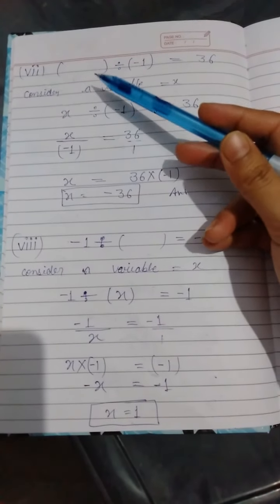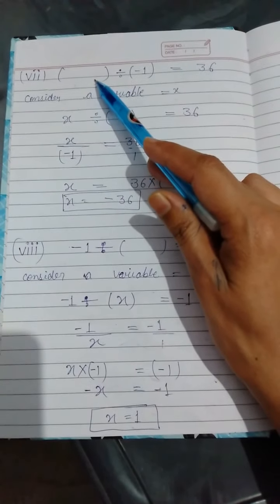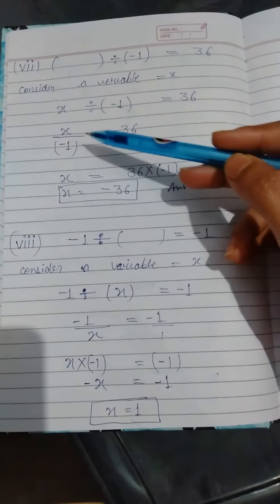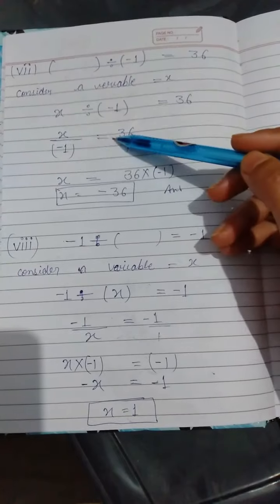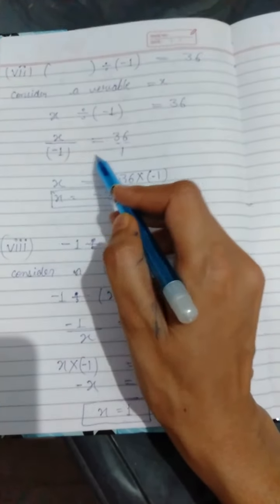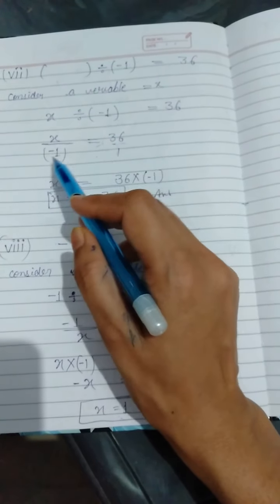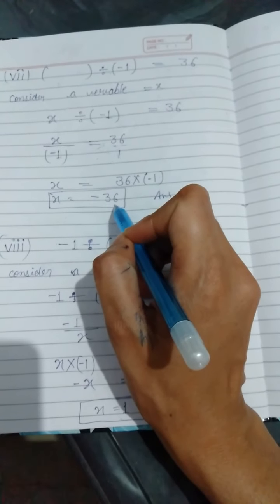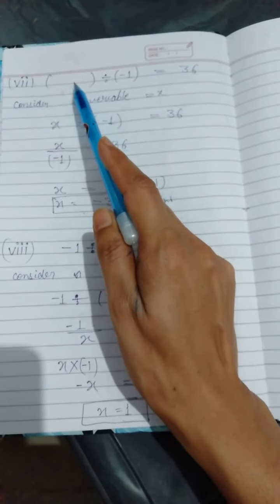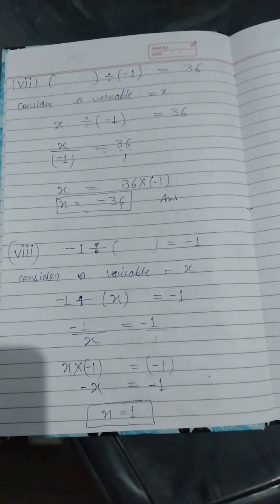Next is blank divided by minus 1 is equal to 36. Again consider a variable x. So x divided by minus 1 is equal to 36. Again consider a denominator 1. Now do cross multiplication. x multiplied with 1 will become x. 36 and minus 1 will multiply to minus 36. So x is equal to minus 36. That means here should be minus 36.